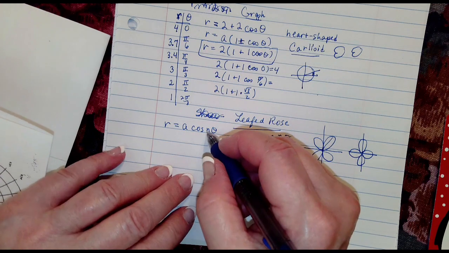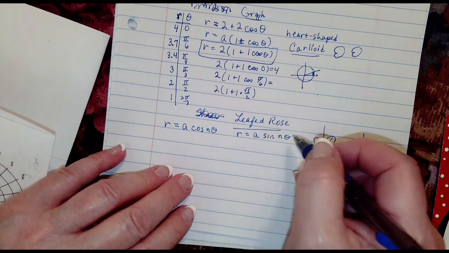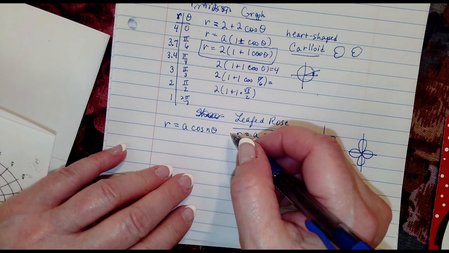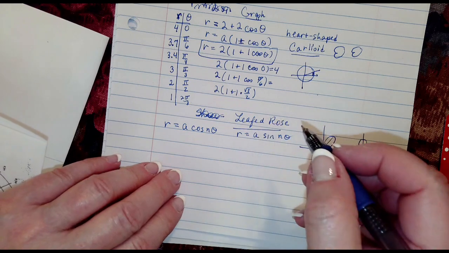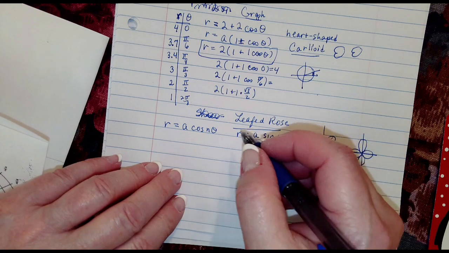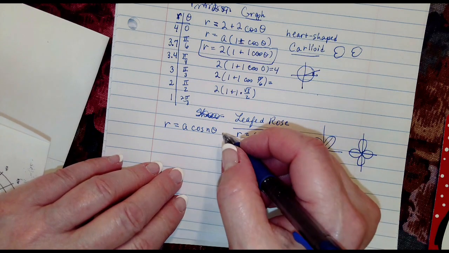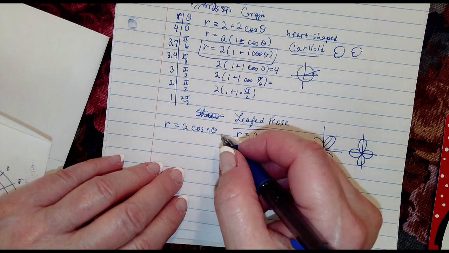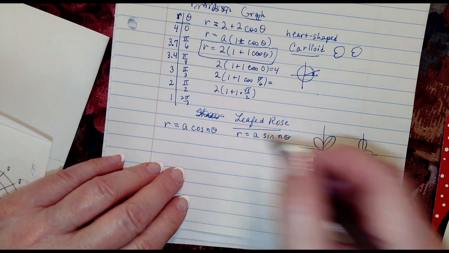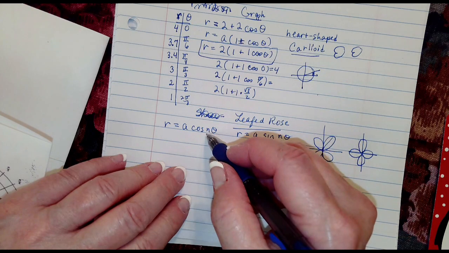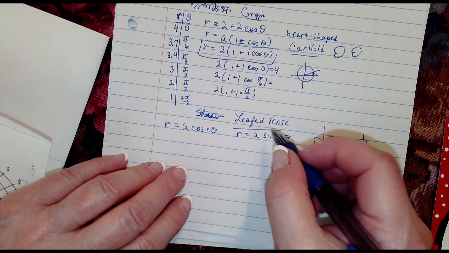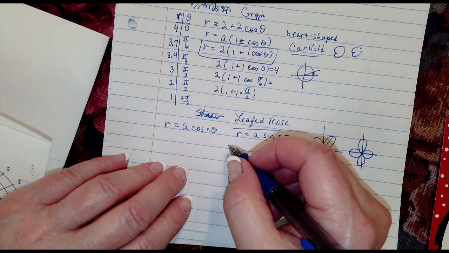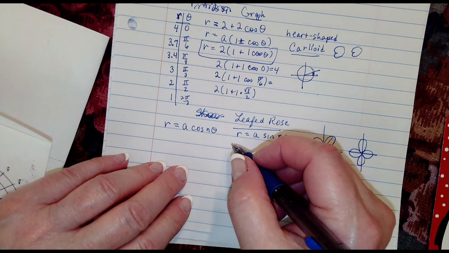The N determines how many leaves you have and whether it's going to be even or odd, okay? So the graph says that if it's N, then that's how many leaves we have, if it's just N. But if N is an odd number, then it's going to be just N. But if N is even, then it's going to be twice as many.